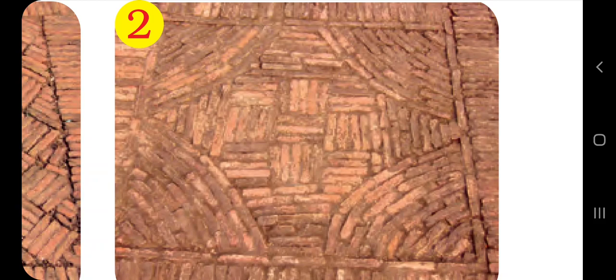On picture 2, the square type of structure is made of bricks. That is, we can make a square by using bricks. Here we see some arc-type structures made of bricks. Do you notice? If you notice, then write yes.